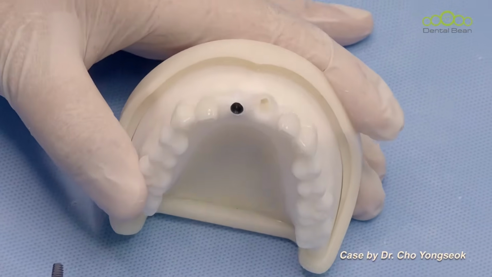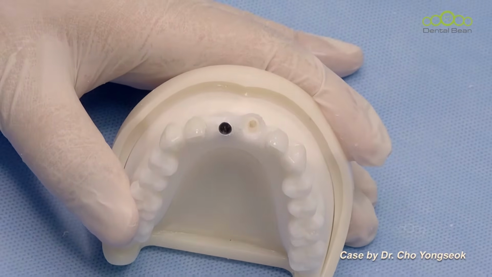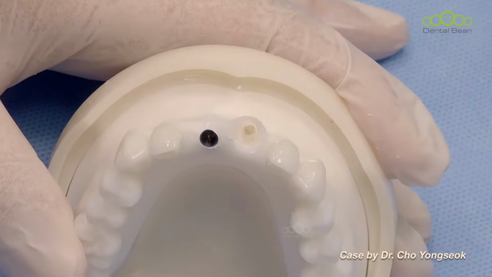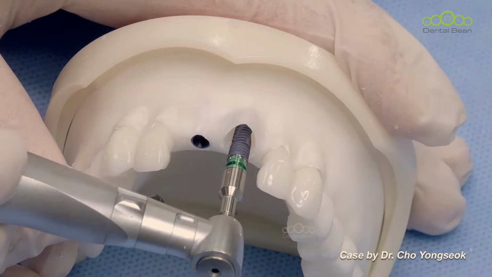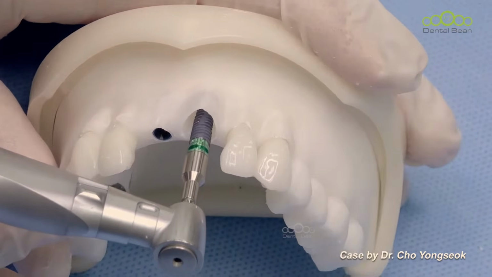This well-prepped hole is toward the palatal slope, and then place the implant as we planned.